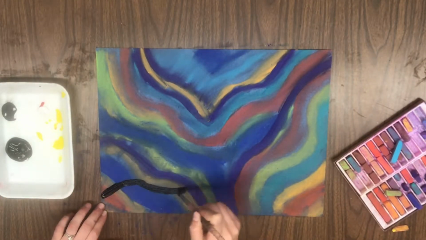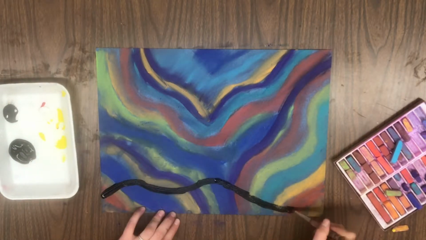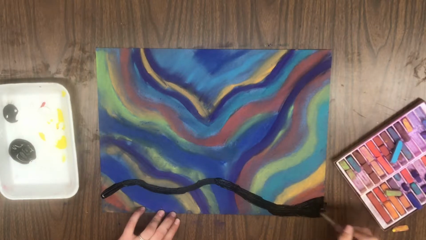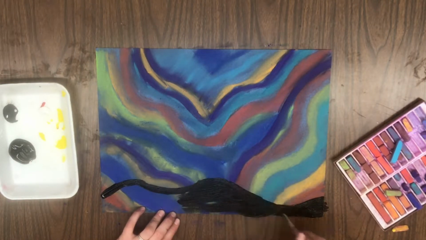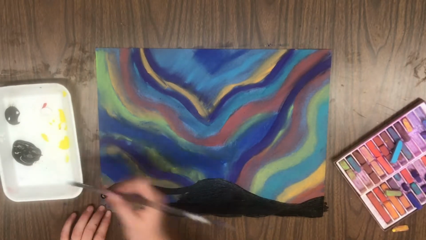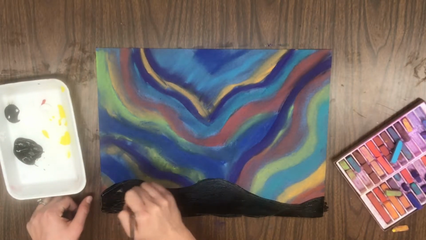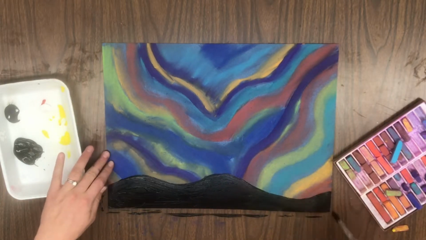I'm going to start with my wavy horizon line where the earth hits the sky. I want it to appear like hills or mountains. I'm filling my horizon line in with black paint because our landscapes are actually going to be landscape silhouettes. We're just going to see the outline of our trees and land.